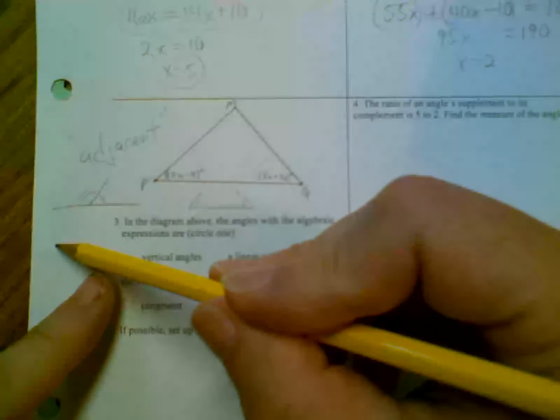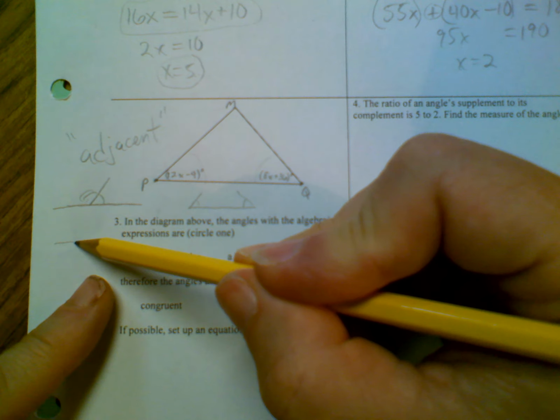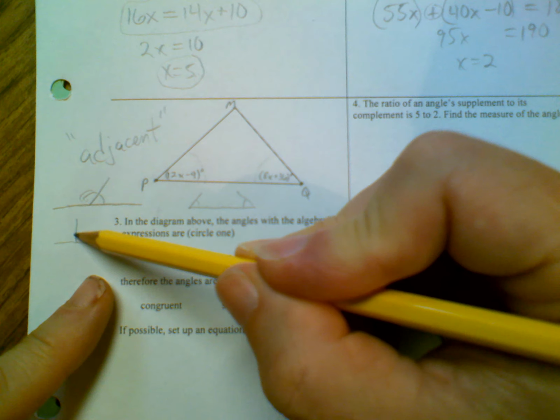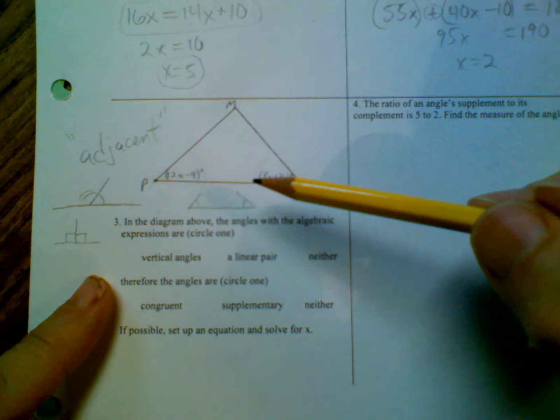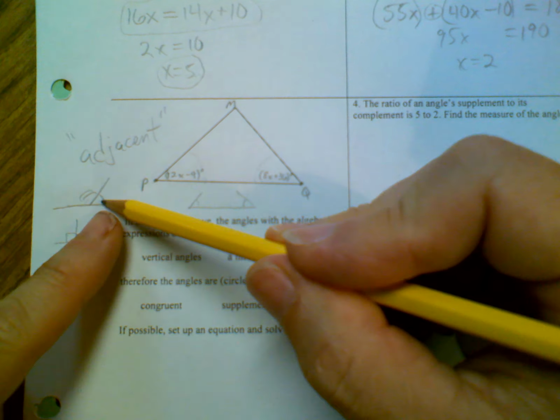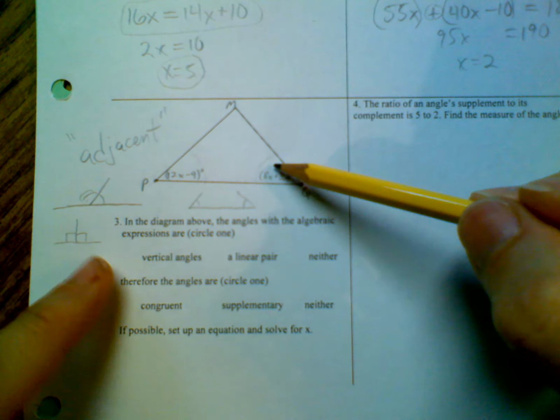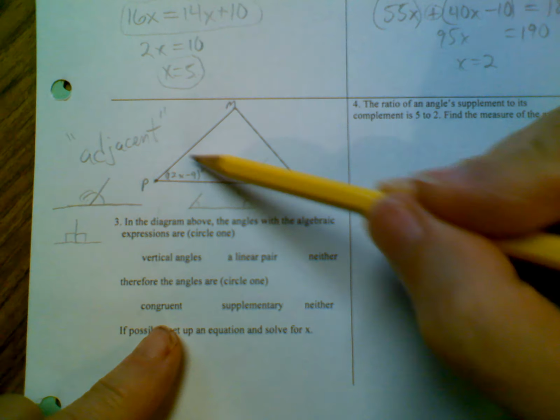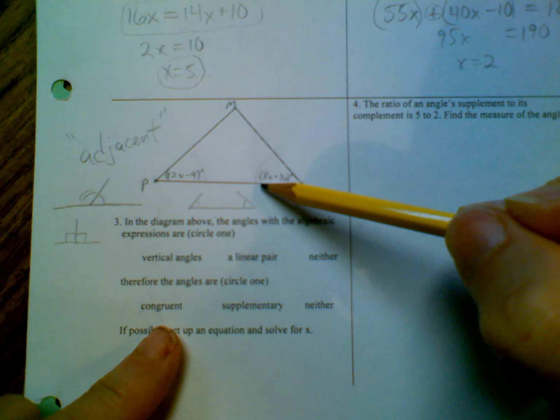Right? Or, I mean, there is the unique option of both of them being right angles. Okay. But most of the time, you're going to have one acute and one obtuse. These angles certainly both appear to be acute, don't they?